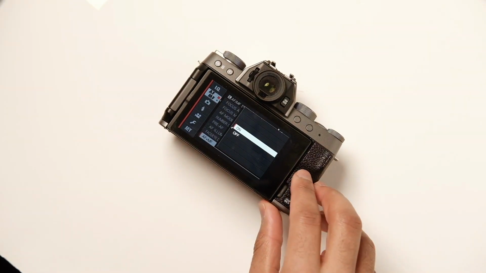AF plus manual focus. This is essentially a feature that allows you to adjust the focus collar on a manual focus ring like that I have here with the 10-24. It allows you to adjust the manual focus so you can fine tune your autofocus if you want to.